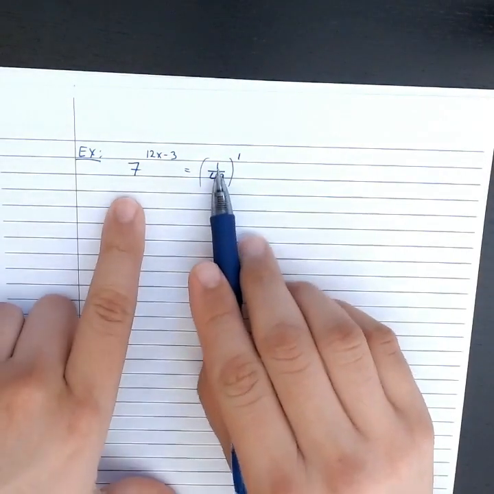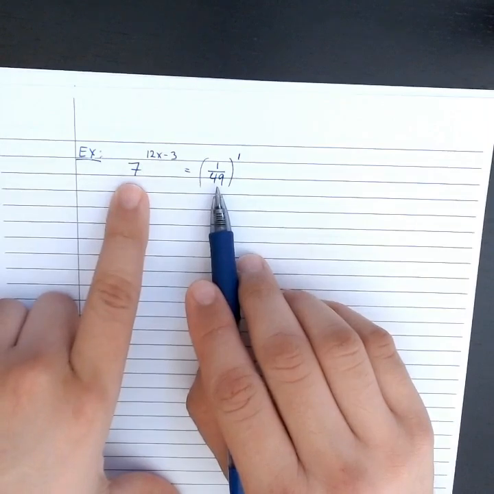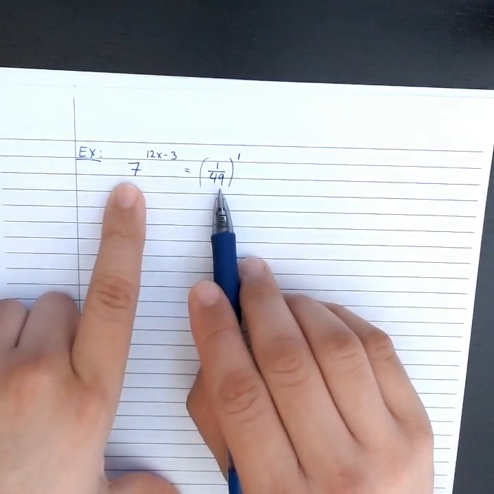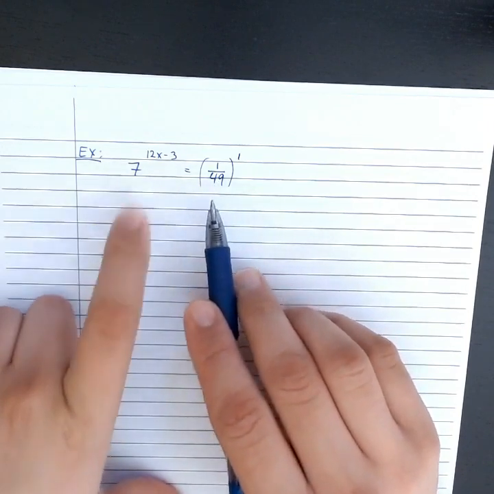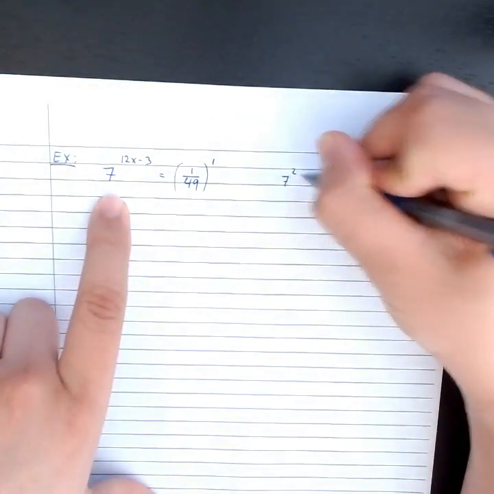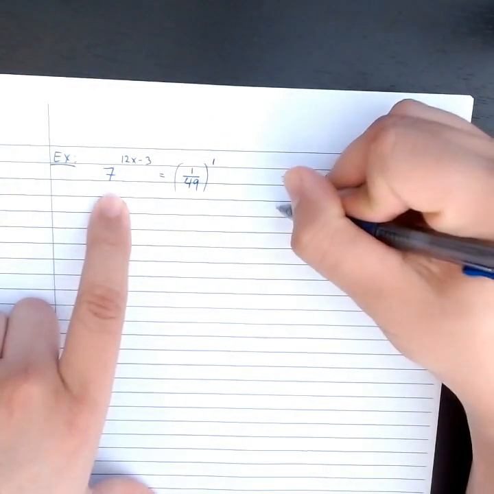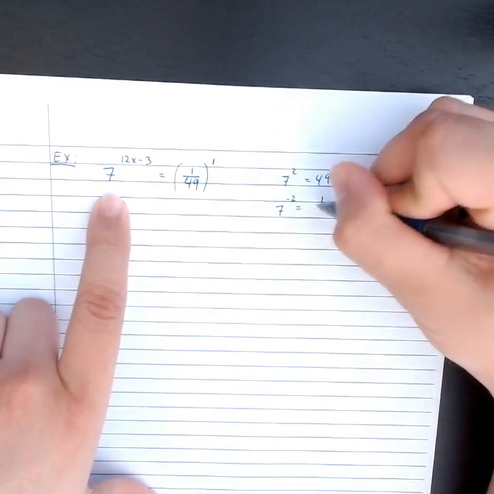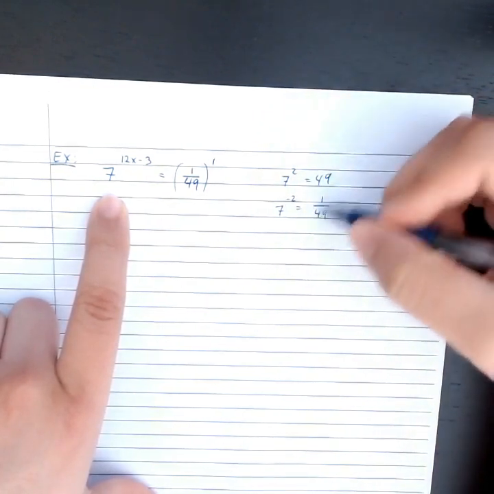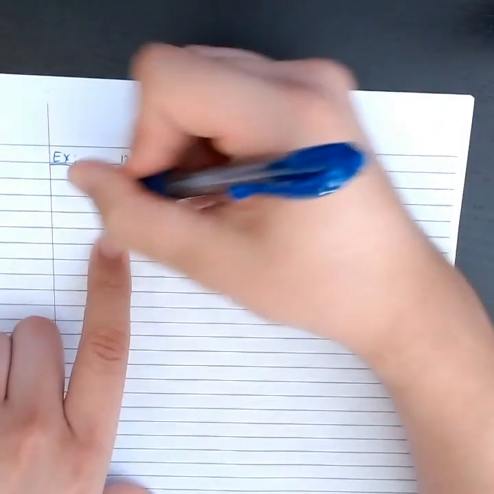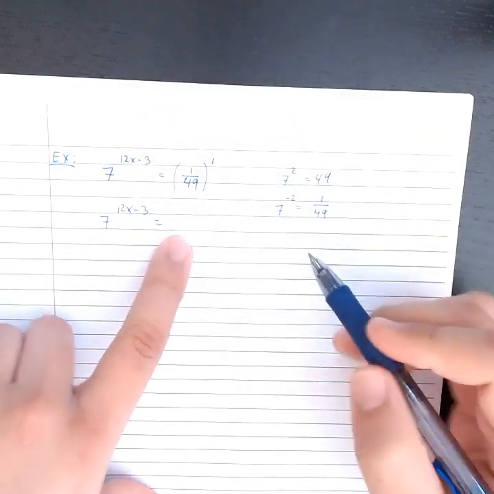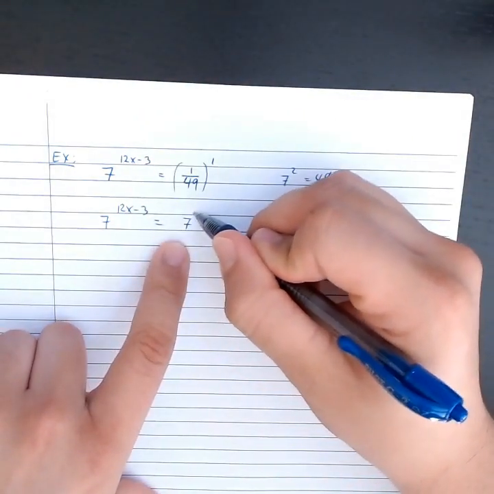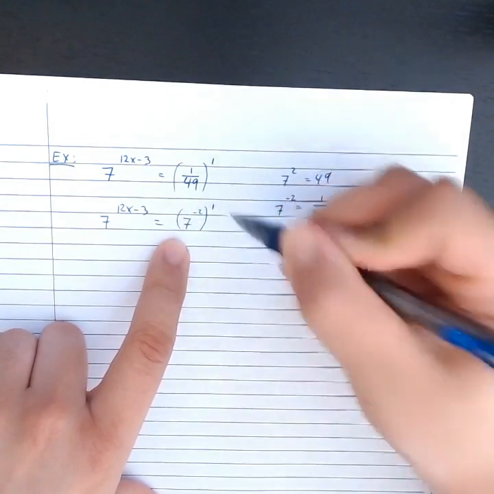Just like that. Okay. Now, I can write 1 over 49 as a power of 7. After all, 7 squared is 49. So to reciprocate it, I can use a negative second power. All right? 7 squared is equal to 49, which means 7 to the minus second power is 1 over 49. That's what the negative does. It reciprocates your result. So here we can write this as 7 to the power 12x minus 3 is equal to 7 to the minus second to the power 1.